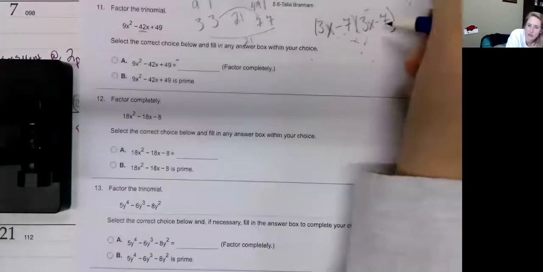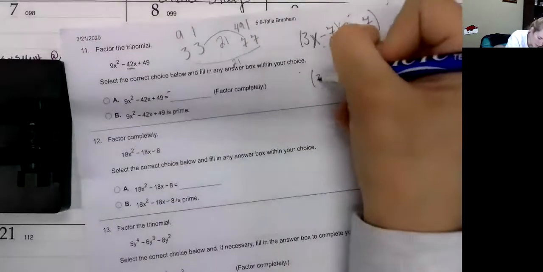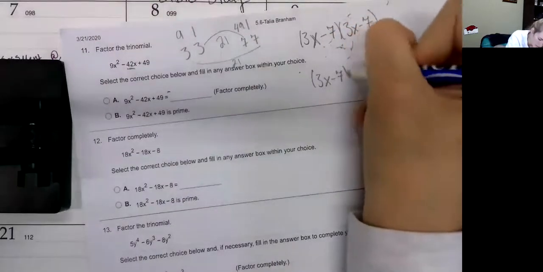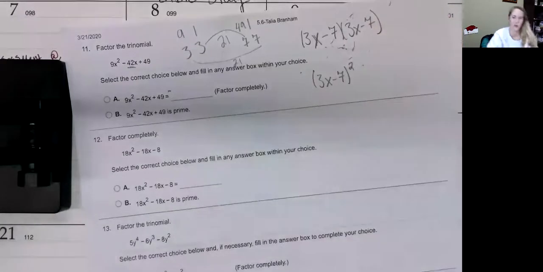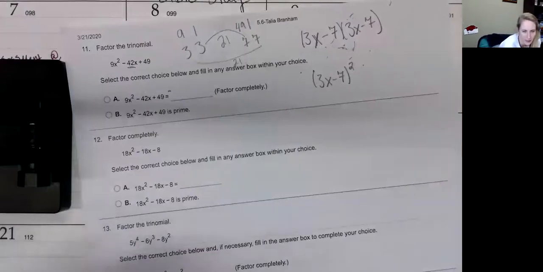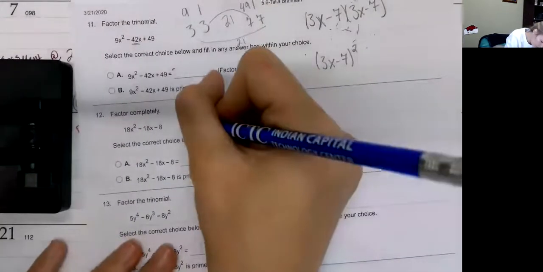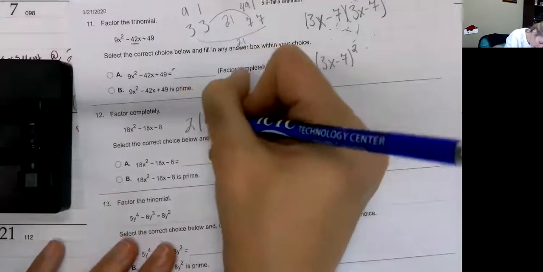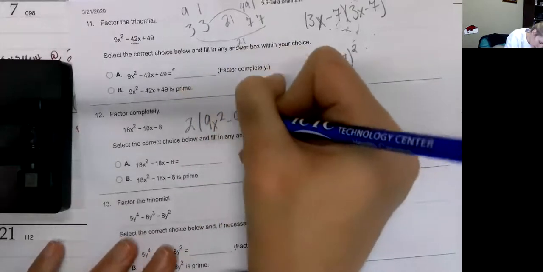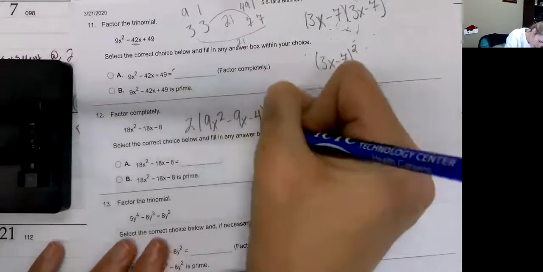So you can either write this one like this, or you can write, I don't know if it's going to be picky on you or not, but they're both the same, so I can just put that square there and call it good. All right, 18, 18, and 8. 2 goes into all of them. Let's factor 2 out. So we have 9x squared subtract 9x subtract 4.